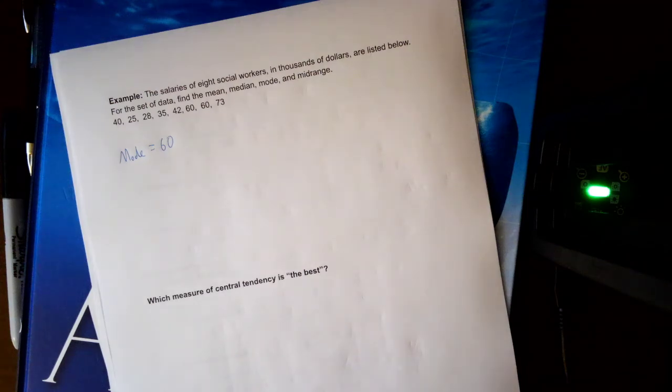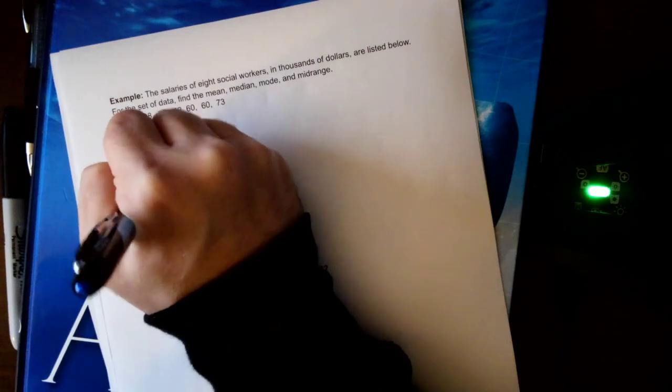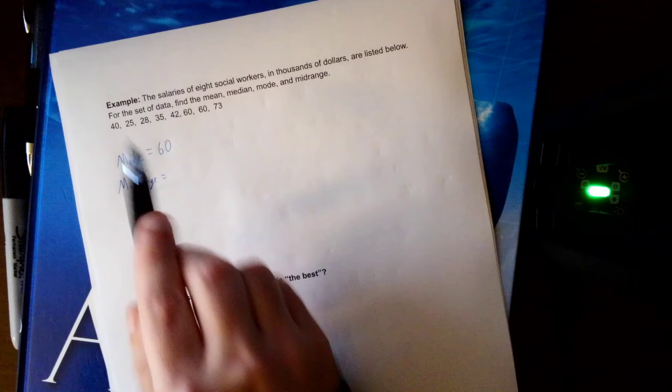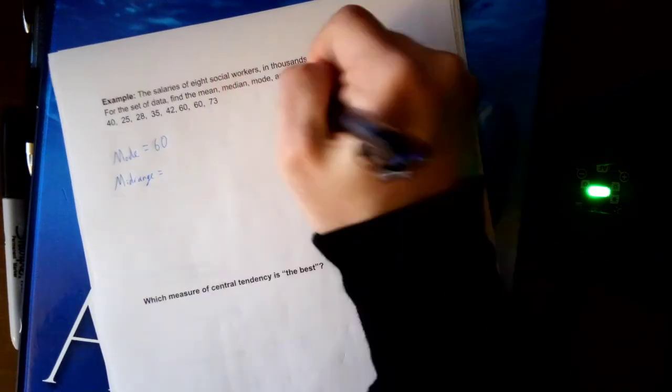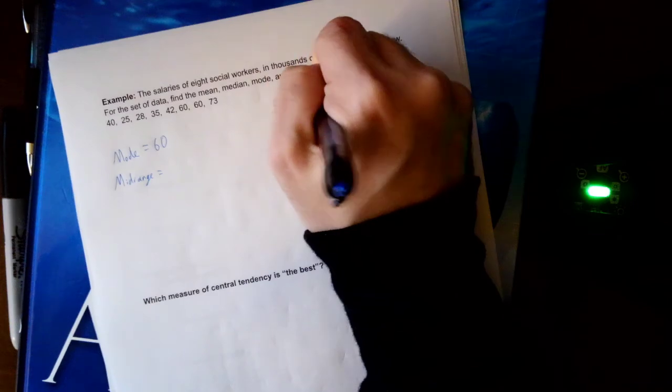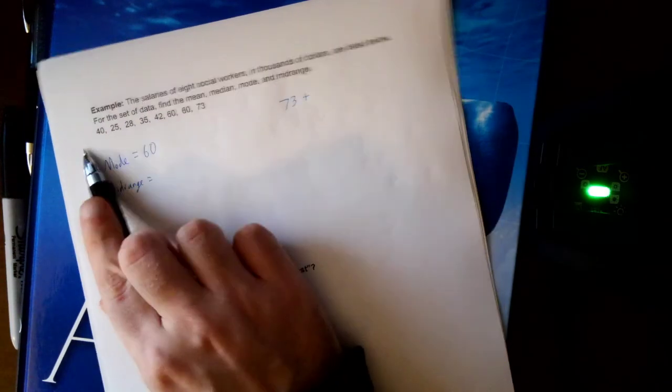Now, let's do the mid-range next. We'll do some scratch work over here. What's the biggest number here? 73, right? We take our max, and we need to add our minimum. What's the smallest number? It's 25.